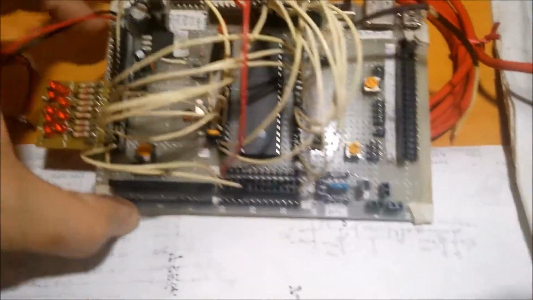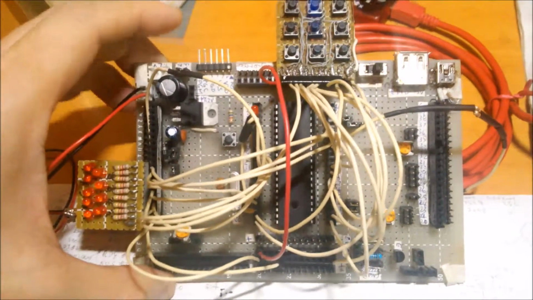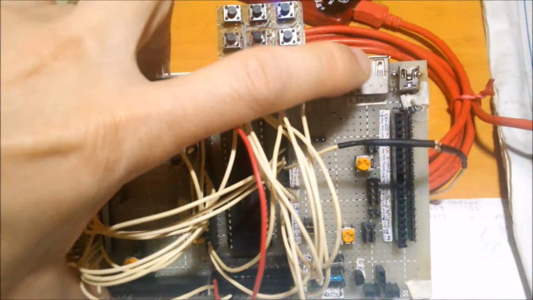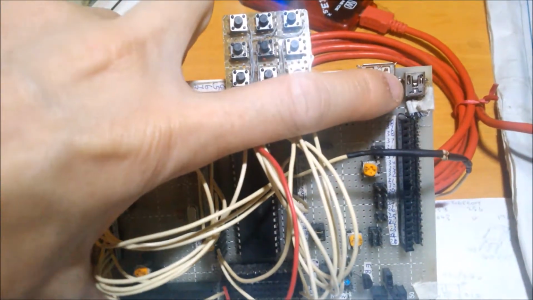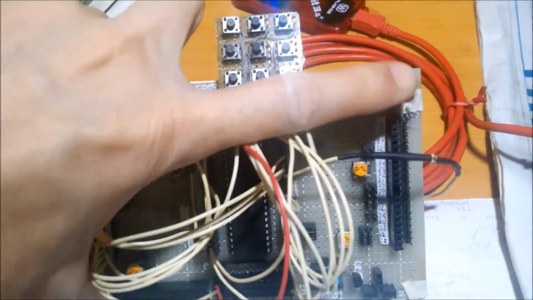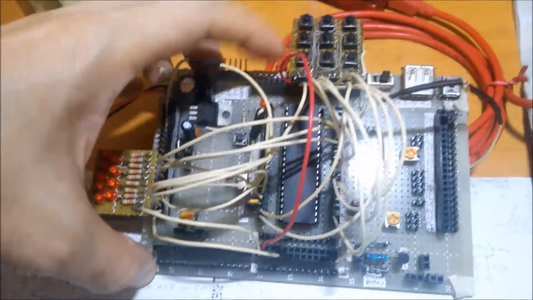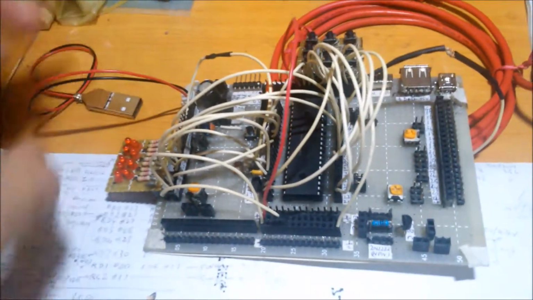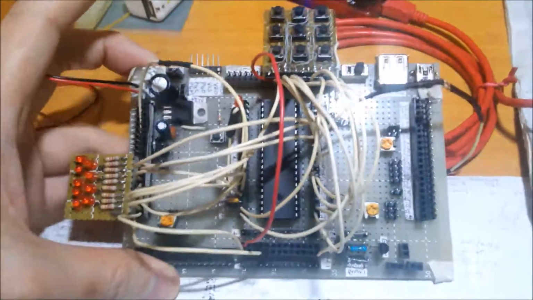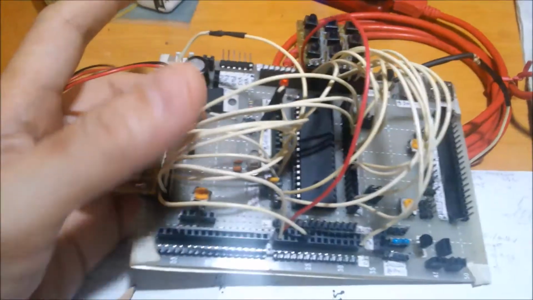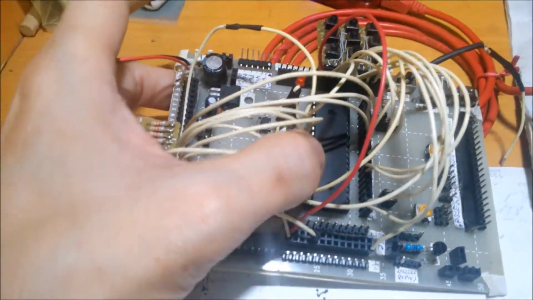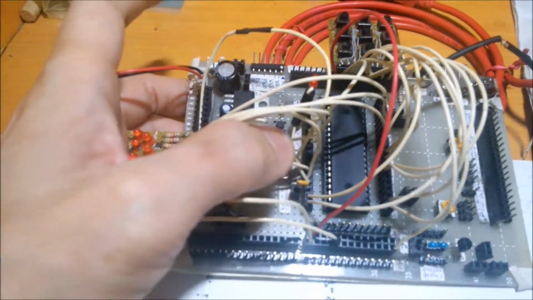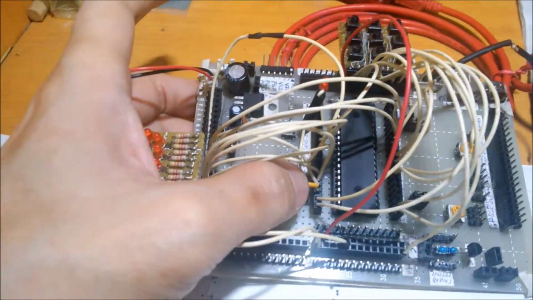First, this board, same as mentioned previously, except I added a mini USB socket here, and of course this key switch and the LED modules. And in the board I inserted the microcontroller here, and also attached a capacitor here.